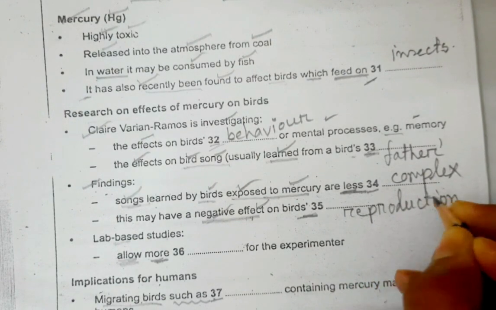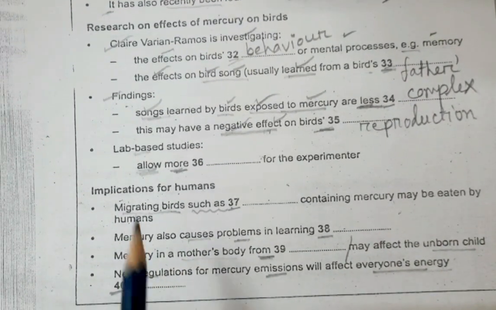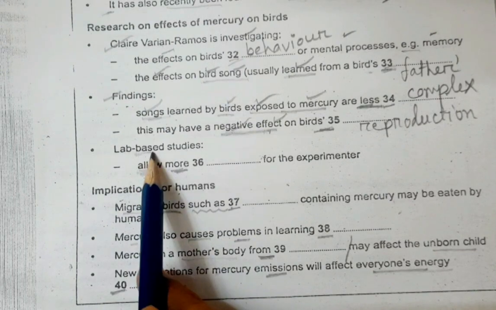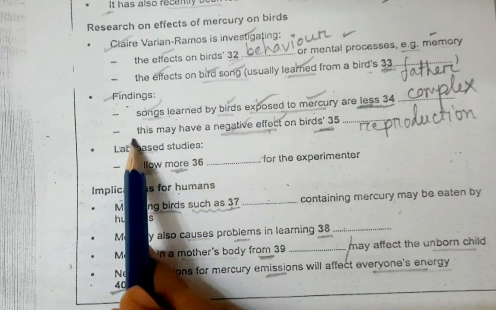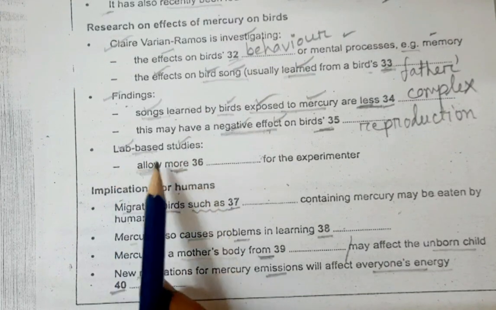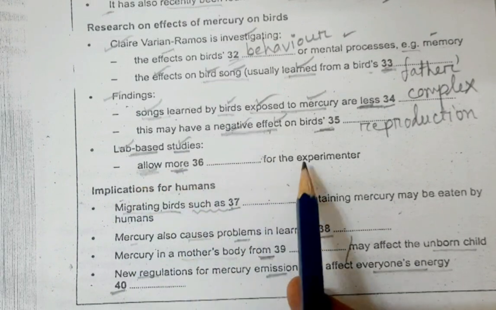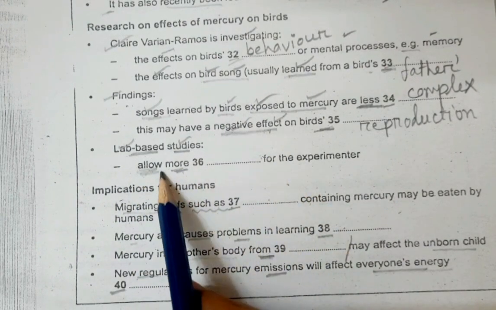Now, the way she's carrying out this research is worth thinking about. She's using a mixture of studies, using birds kept in laboratories and studies carried out outdoors in the wild. The lab-based studies have the advantage that you don't get all the variables you would in a natural setting.